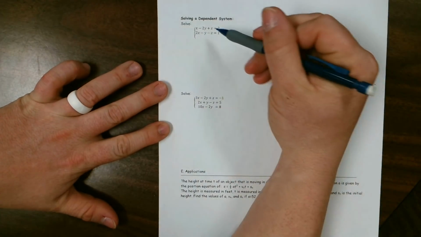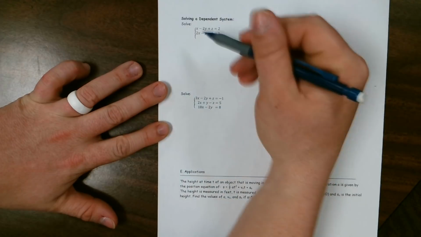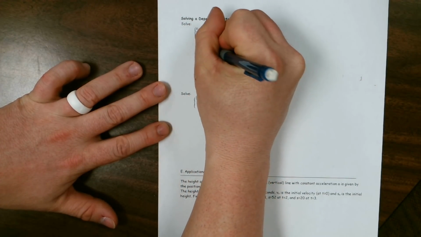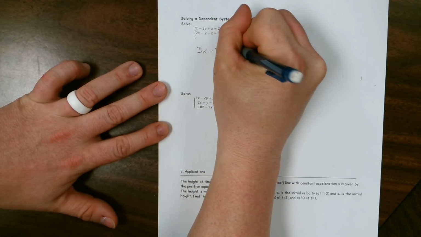So let's find a way to solve for a variable. So let's go ahead and eliminate our z's. It's very convenient. We have a positive z and a negative z. Let's just add our equations together. You end up with 3x minus 3y equals 3.